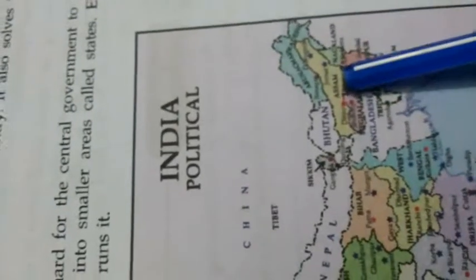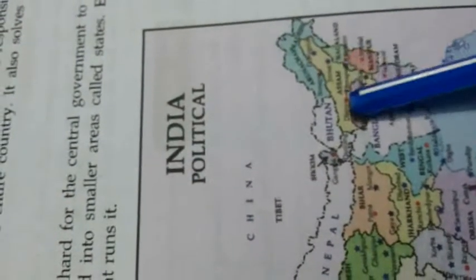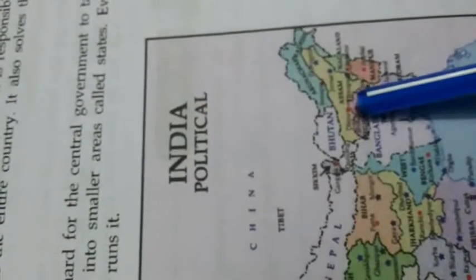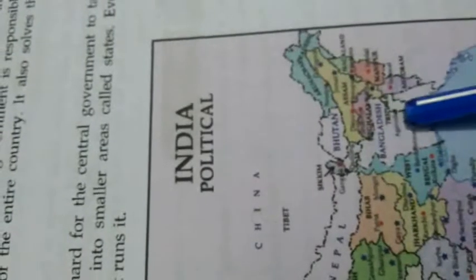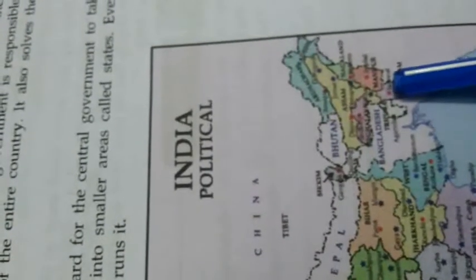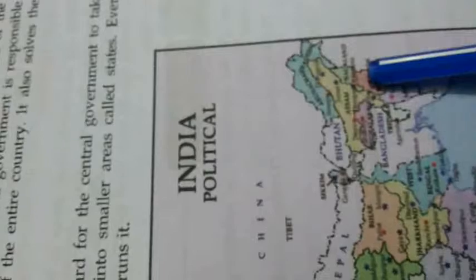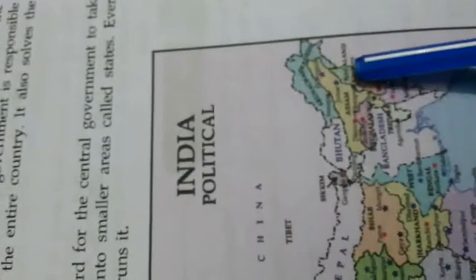Next we move on to the seven sisters. These are all the seven sisters. Arunachal Pradesh, Itanagar. Assam, Dispur. Meghalaya, Shillong. Tripura, Agartala. Mizoram, Aizawl. Manipur, Imphal. Nagaland, Kohima. So these are the 28 states with their capitals, and we have three oceans which surround India.